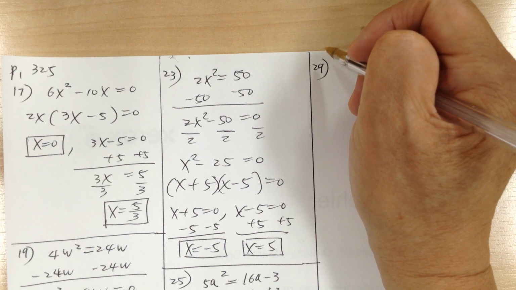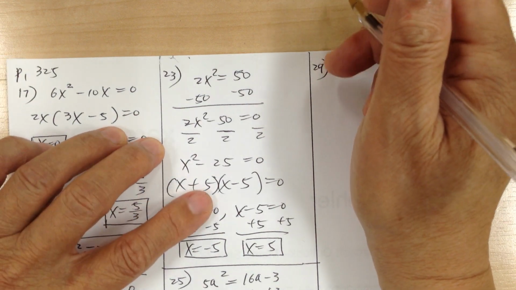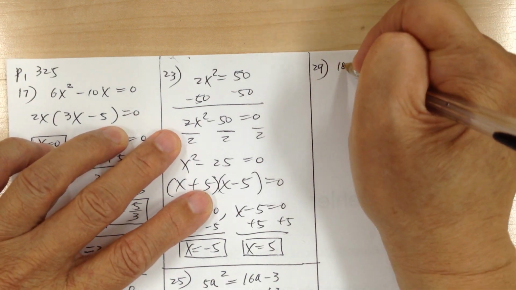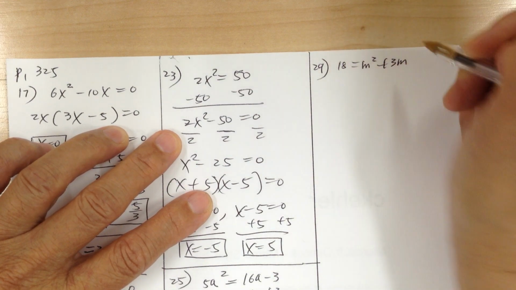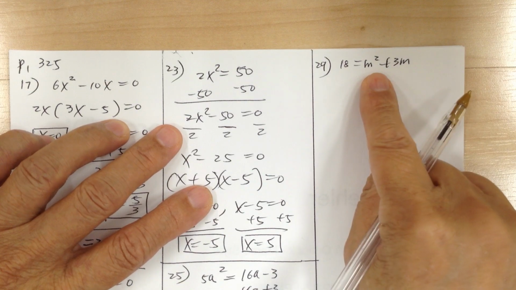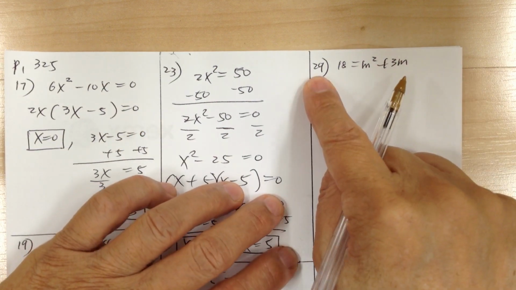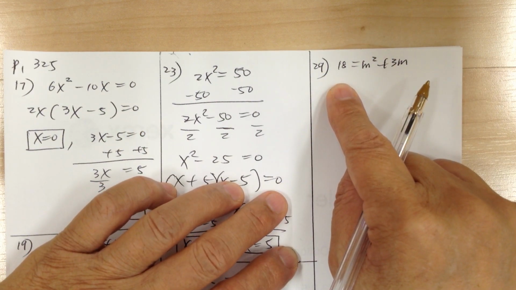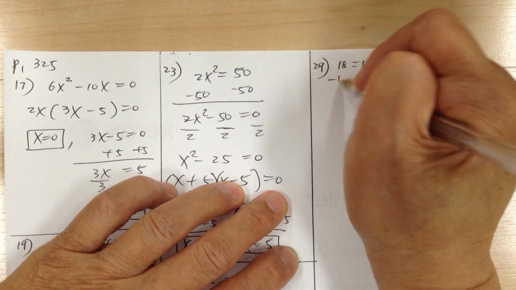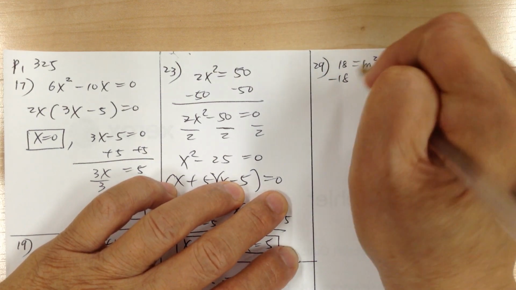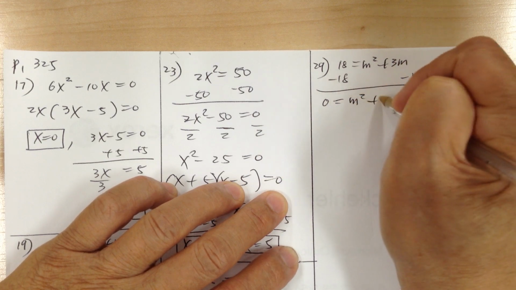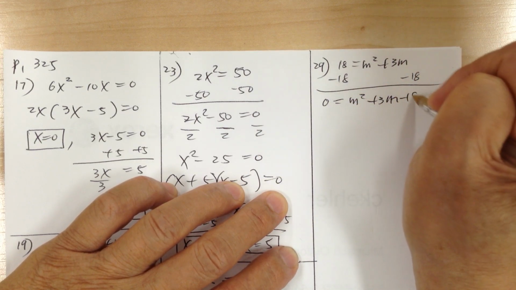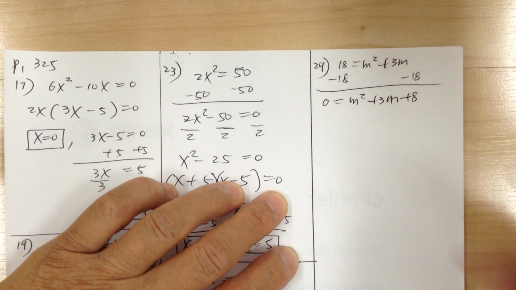Okay, 29. You got 18 equal to m squared plus 3m. Okay, so the square is on this side, so you don't want to move it to this side, because if you move it to this side, then you're going to end up with a negative. So let's go and minus 18 on both sides. Okay, so you're going to get 0 equal to m squared plus 3m minus 18.